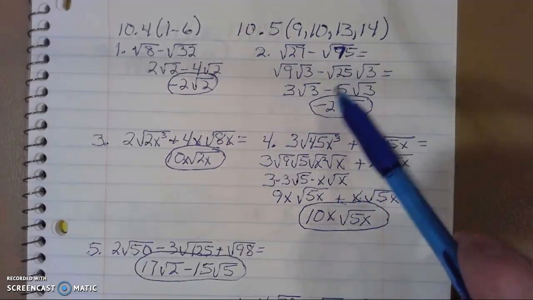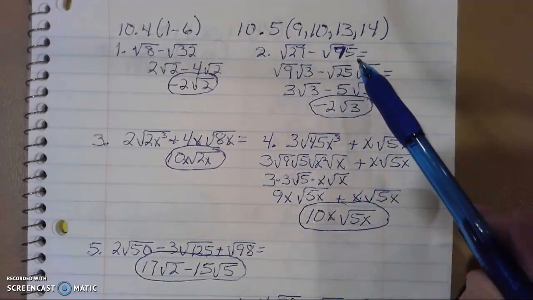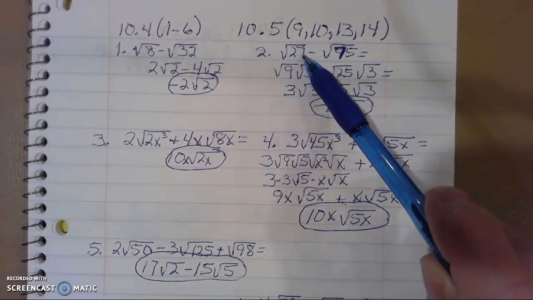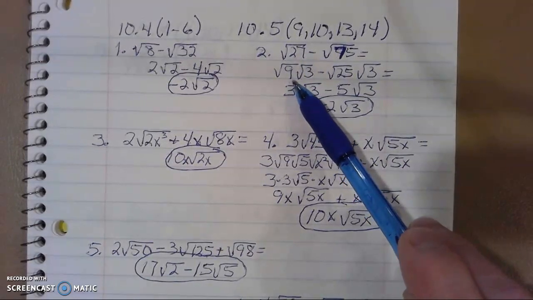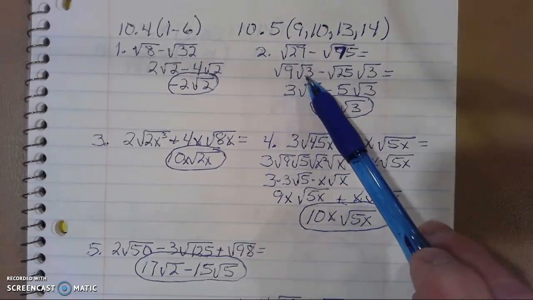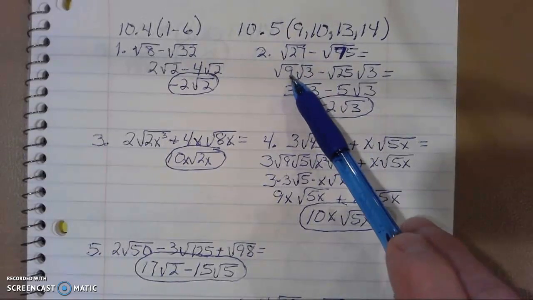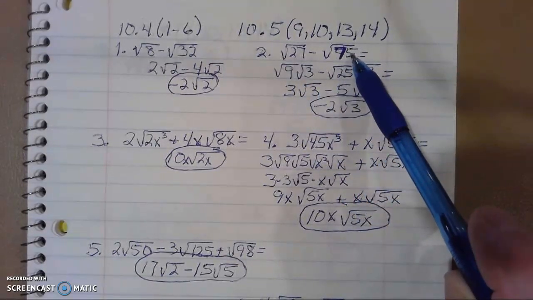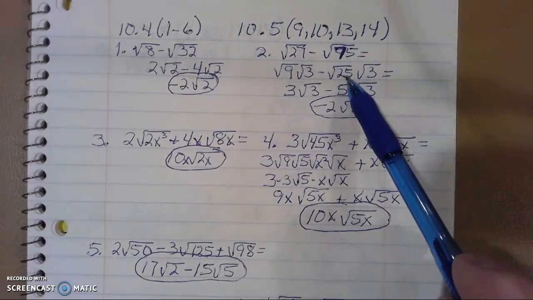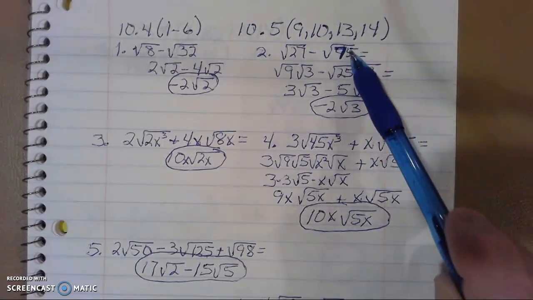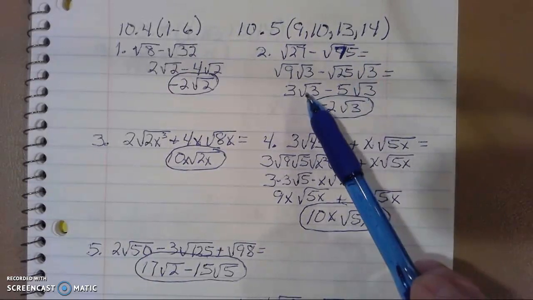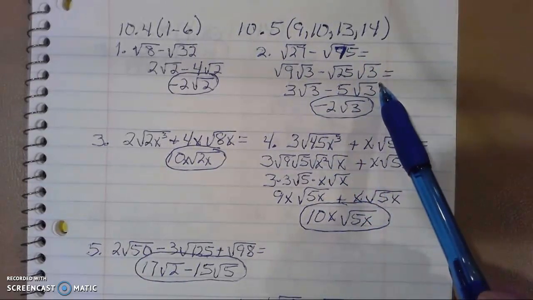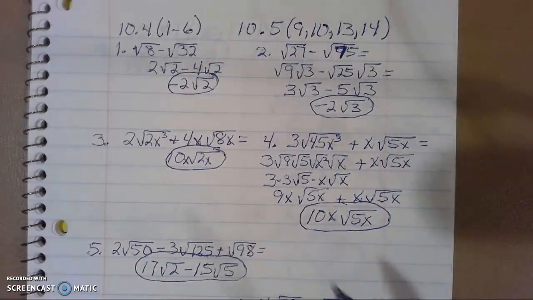Okay, in more detail, number 2, square root of 27 minus square root of 75. Square root of 27, find the biggest square root that goes into 27. That is 9. You can take the square root of 9. That's what we're looking for. Square root of 9 times 3 is 27. The square root of that 9 is 3, so 3 square root of 3. The biggest square root that goes into 75 is 25. 25 times 3 is 75. Square root of 25 is 5. Those two are alike because both have square root of 3, so negative 2 square root of 3.